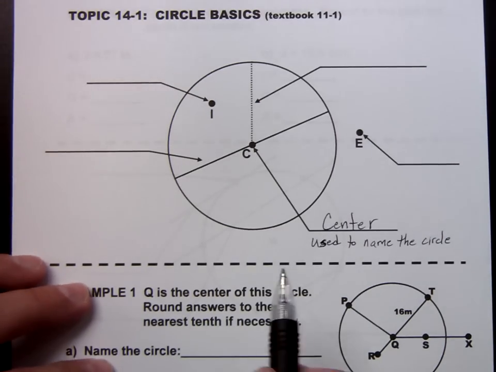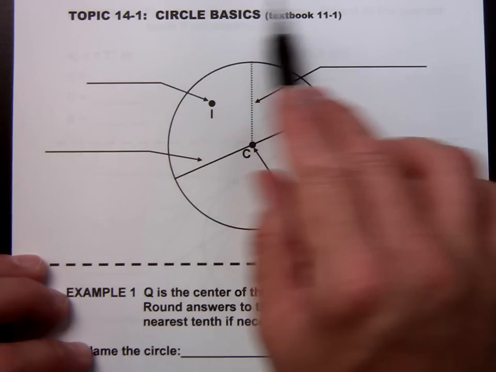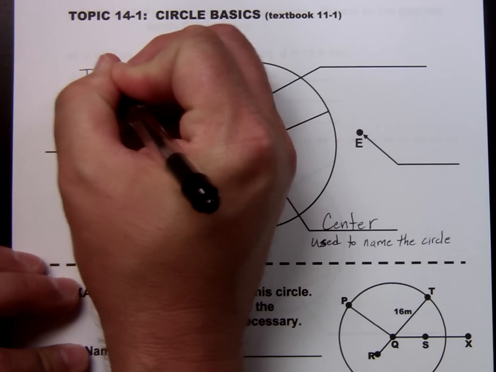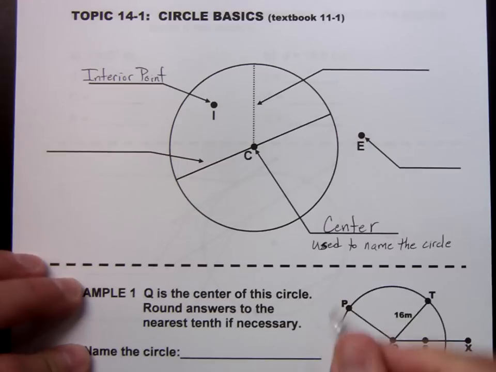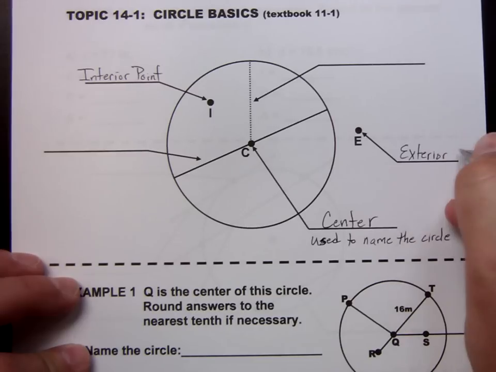So the circle has an interior space and then it has an exterior space. So point I is an interior point. It's on the inside of the circle. And point E is an exterior point. It's on the outside of the circle.